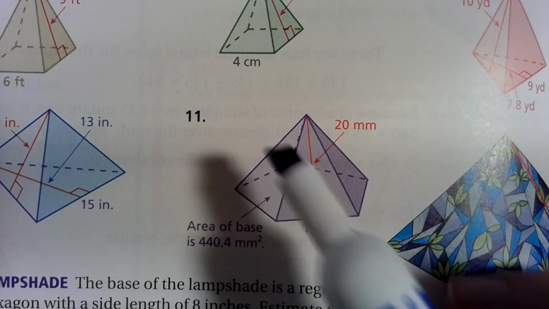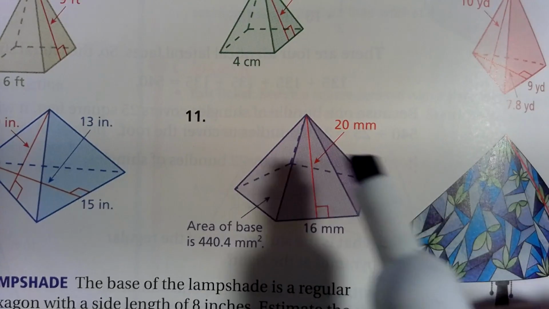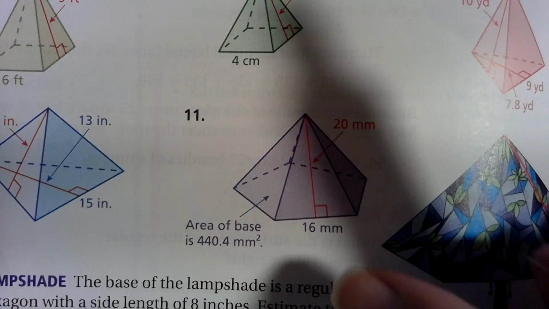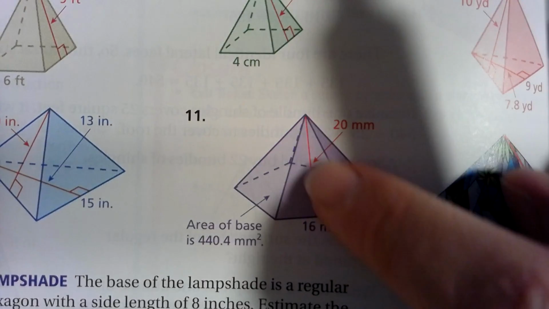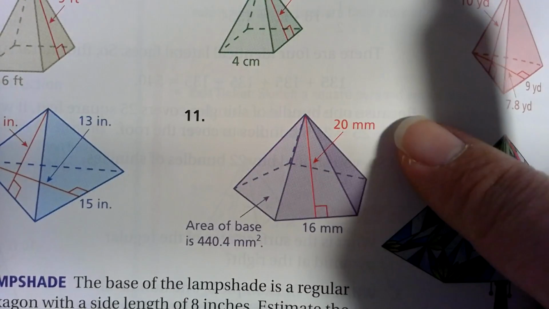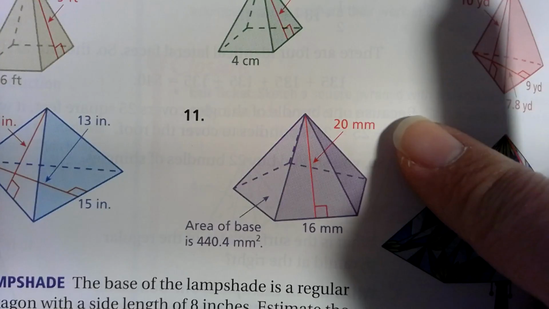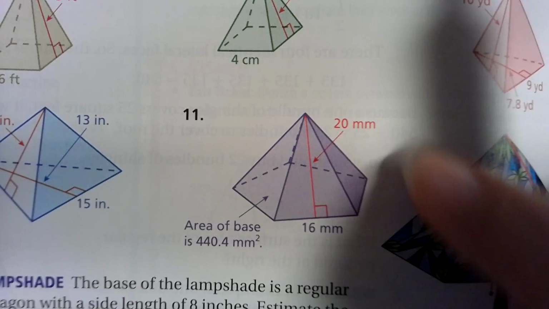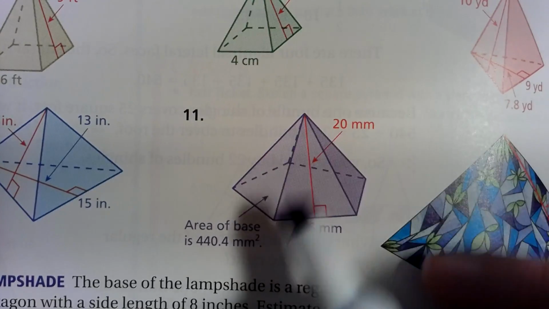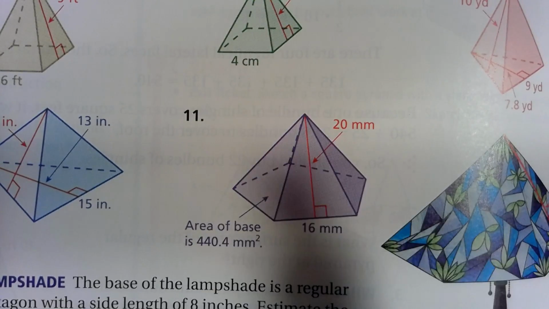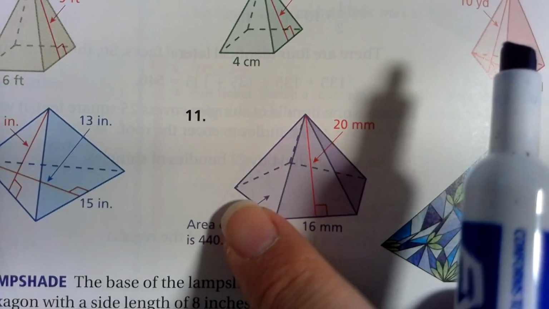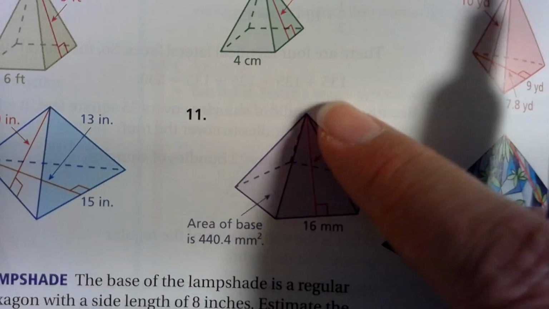So you would just have to find the areas of the lateral faces and then add that to the area of the base. And so you would just have to find one triangle. So that would be 16 times 20 times half. And that should be 160, right? And then there are 5 of those triangular faces that meet up at a point, because on each side of the pentagon, there is one of these lateral faces meeting up to a point.